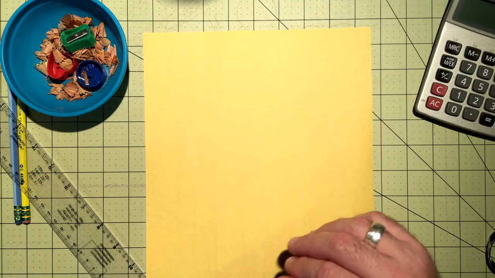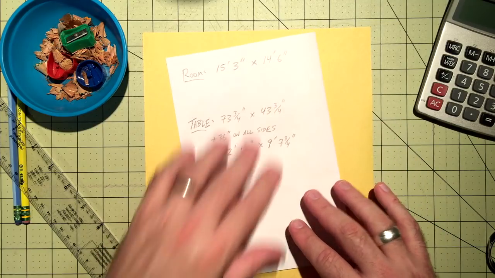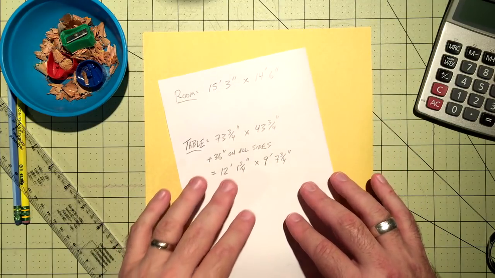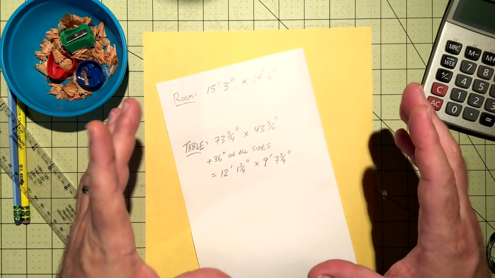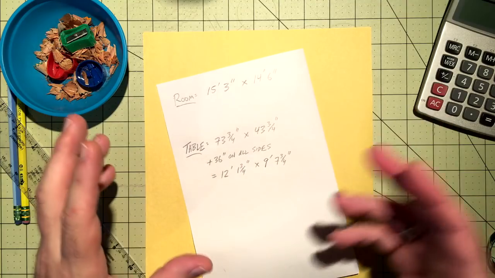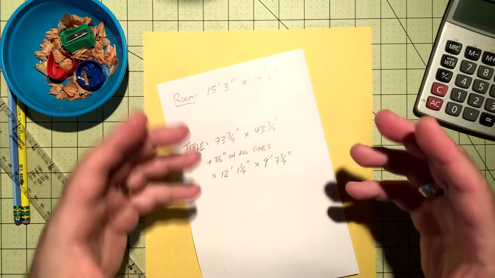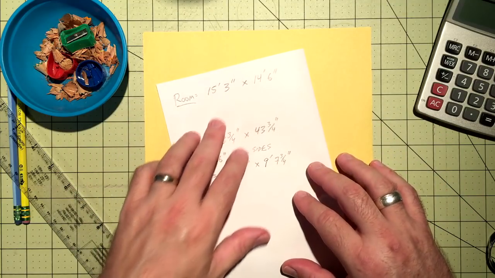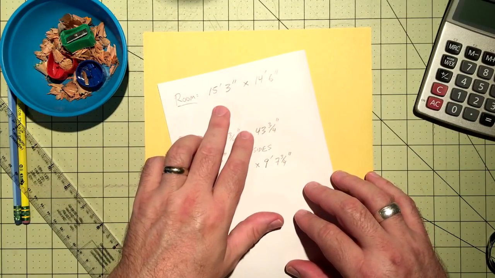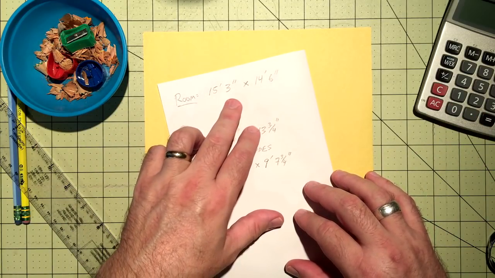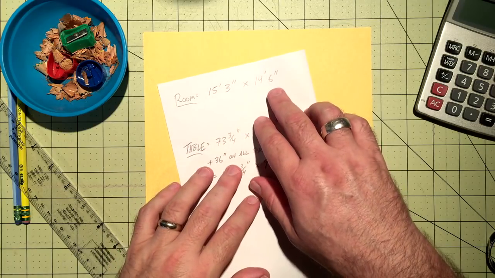Now I have some data on this piece of paper. The room in question is nearly square, actually, which introduces a little bit of awkwardness considering the dining room table is a rectangle and a lot of your standard rectangular rugs. The room is 15 feet 3 inches by 14 feet 6 inches.